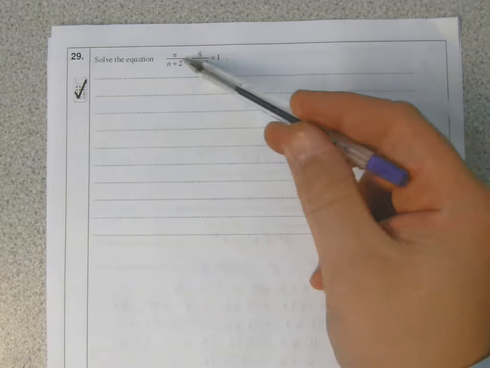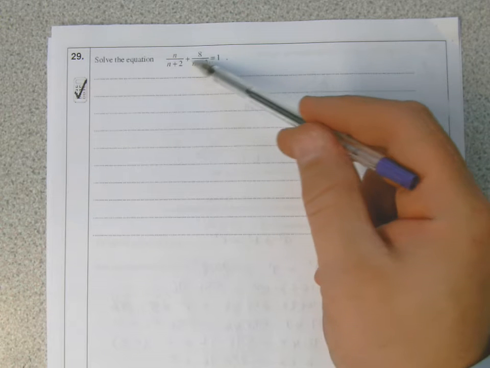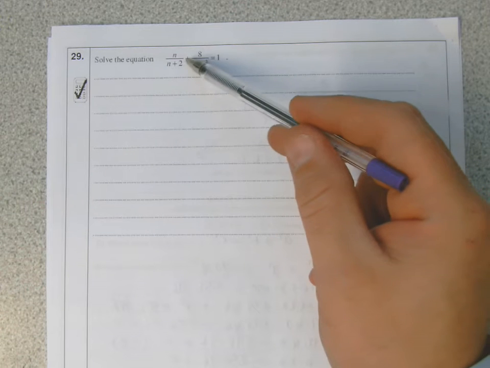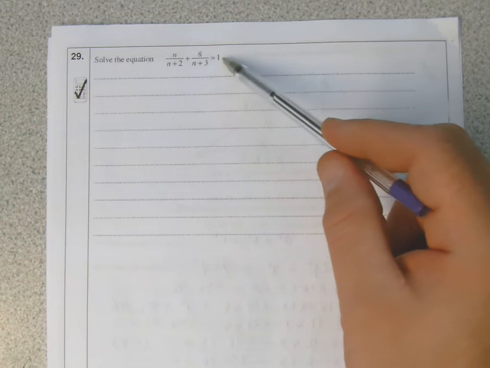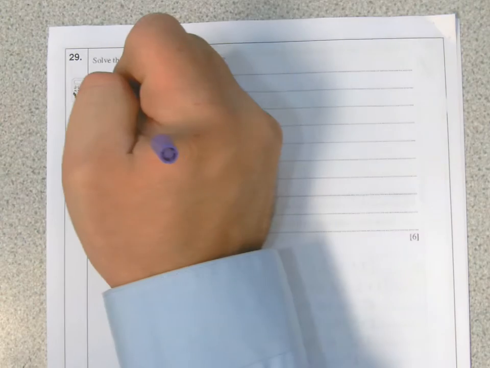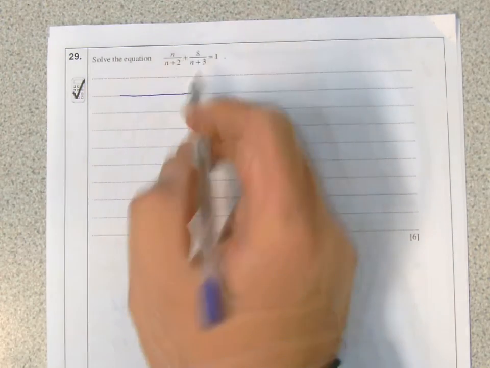Okay, to solve this equation here, it's worth quite a few marks. You've got these two fractions first, which we need to add together. We need to write it as a single fraction to start with, but then it is equal to 1, so then we can go about solving it. But to get it as a single fraction, remember, we need to get a common denominator.